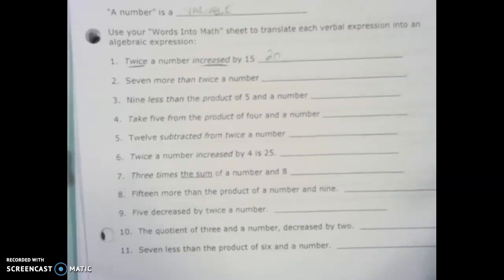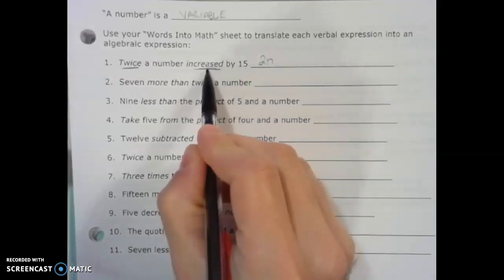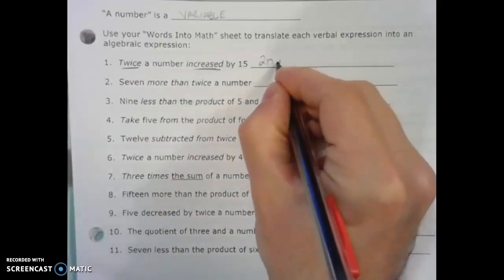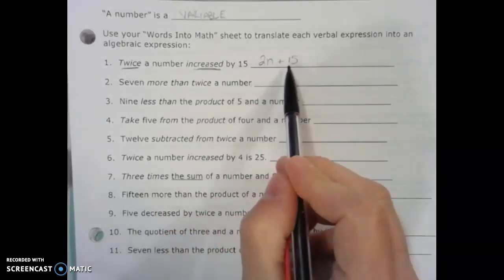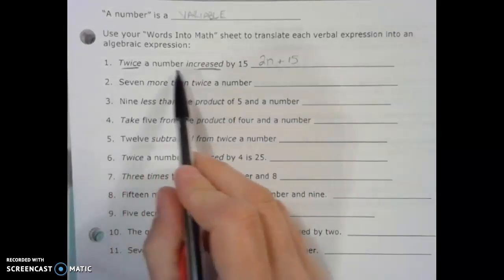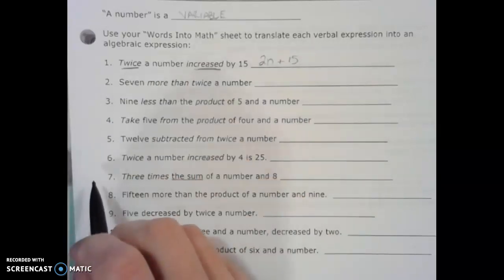Now if I'm going to increase that by 15, increased means I'm going to add. So I'm going to add 15 to the 2n. And this is the algebraic expression that represents twice a number increased by 15.